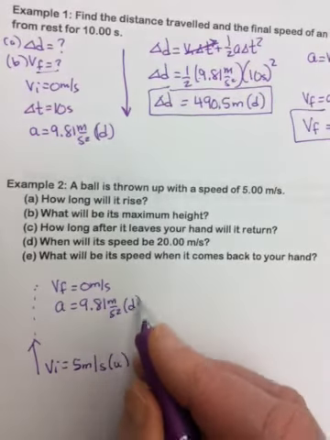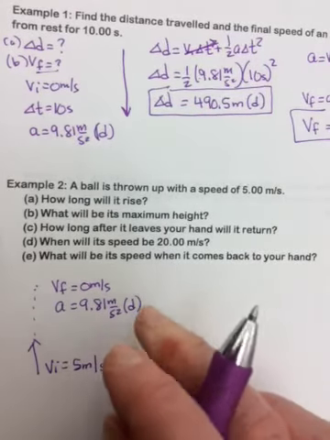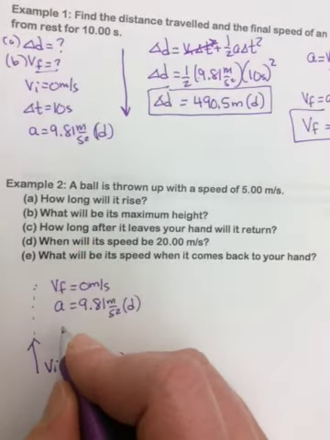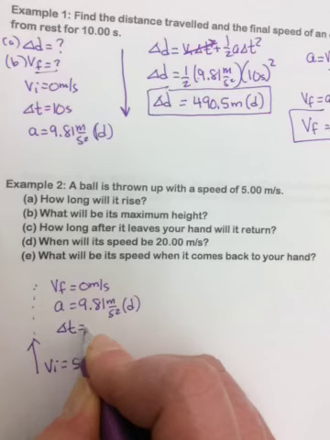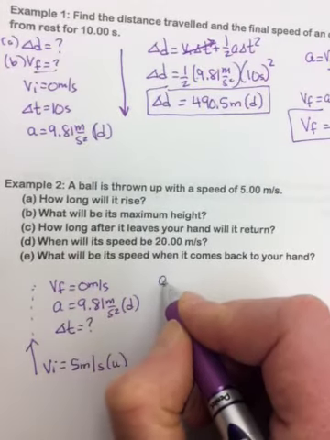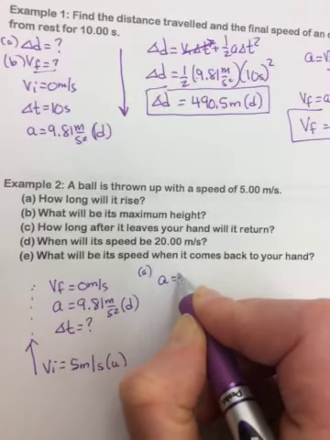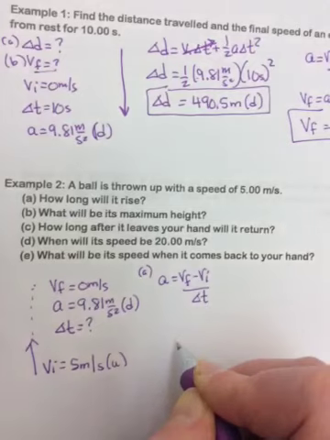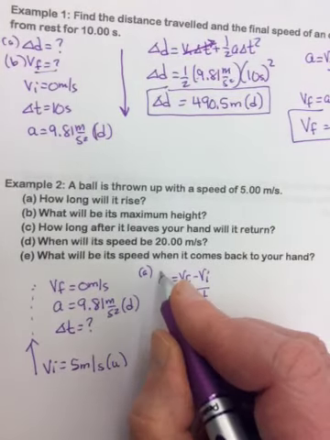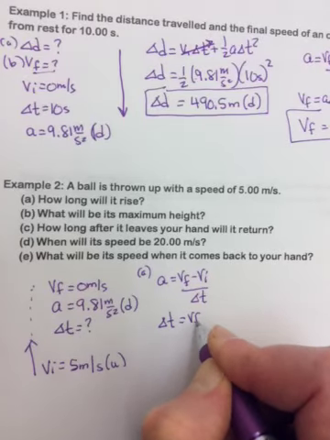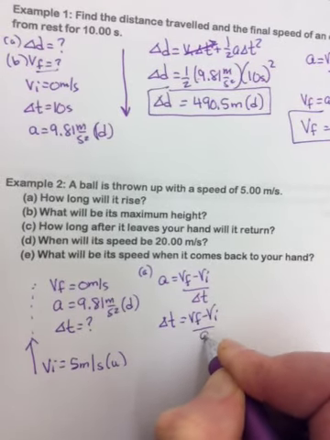So now notice in this question, we have an up and a down. Now we have to call down negative. And it wants to know how long will it rise. You're looking for delta t. Okay, well, if you have A, VF, VI, and you're looking for delta t, you can use A equals VF minus VI over delta t. Rearrange for delta t, bring the delta t up and the A down. So VF minus VI over A.